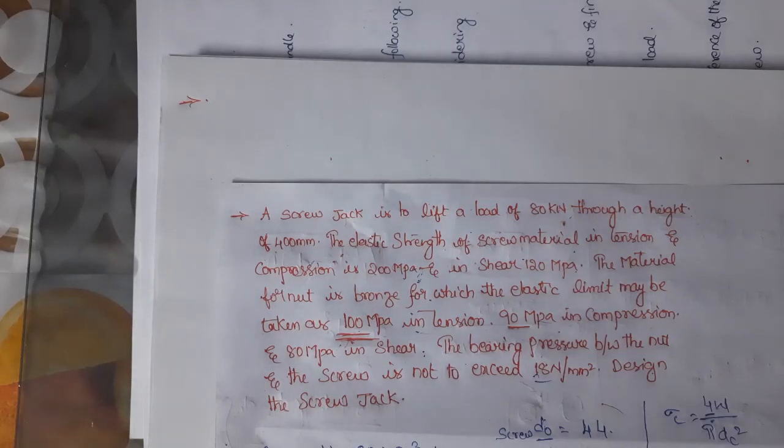Hello everyone, here is the problem on screw jack. A screw jack is to lift a load of 80 kilonewtons through a height of 400 mm. The elastic strength of the screw material in tension and compression is 200 megapascals and the shear is 120 megapascals.